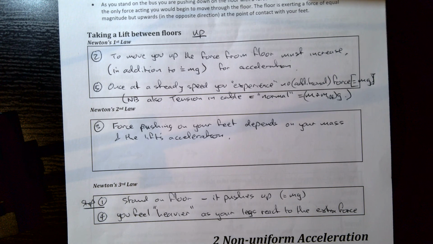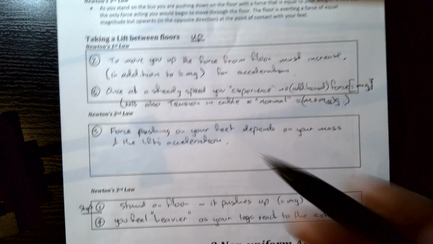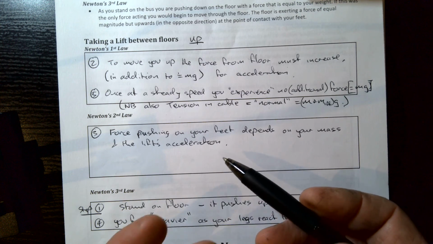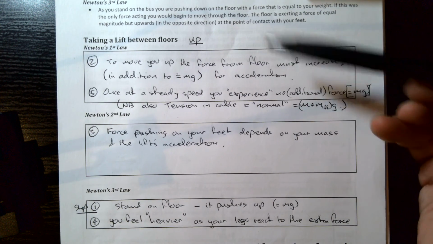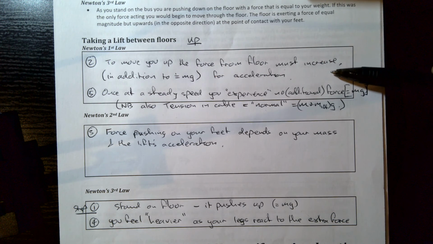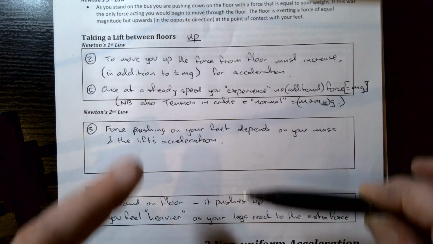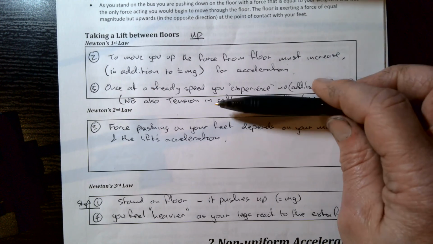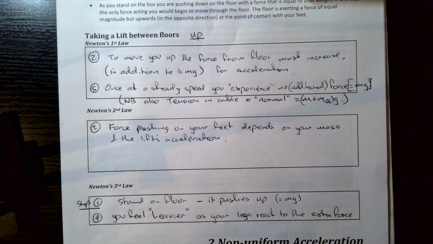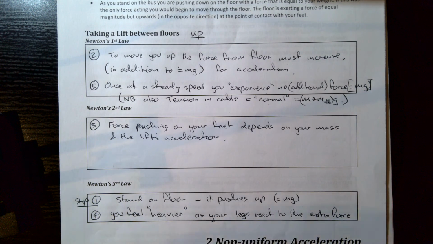So the final part then, to bring it all in, that gives us our full story in reverse when it's starting to decelerate. So if you are decelerating, the force from the floor must decrease, and because of that you feel lighter, etc., until you reach a steady speed of 0 and you just feel back to normal again. Okay, so that's the process.